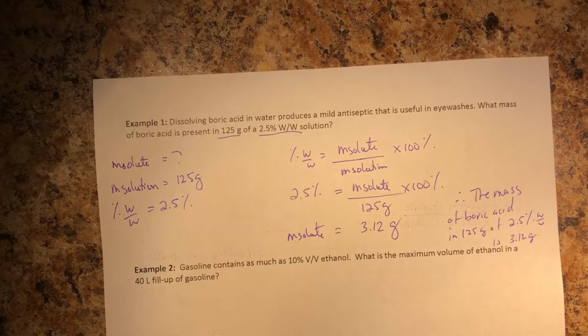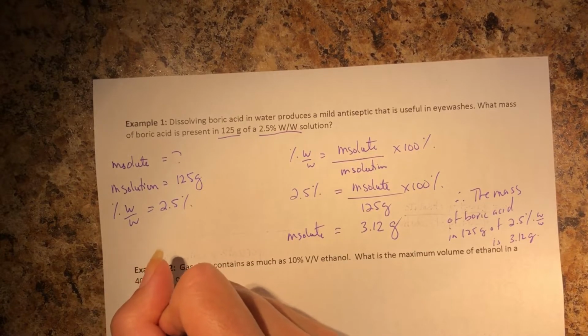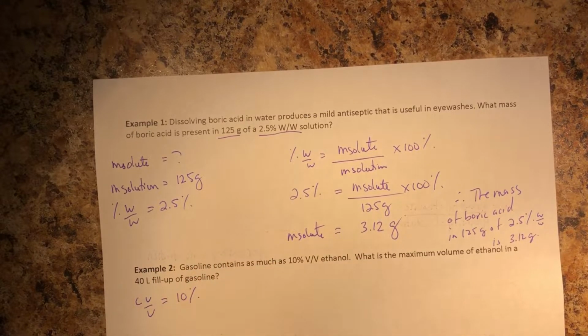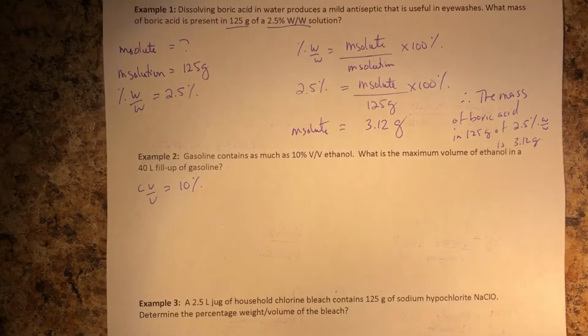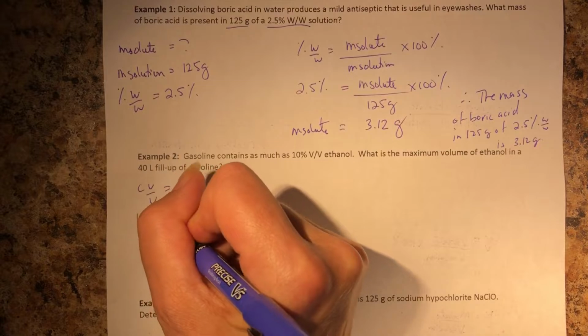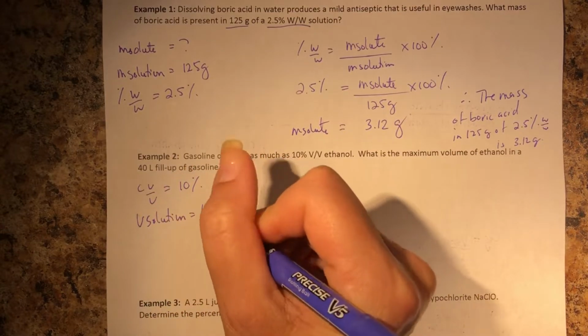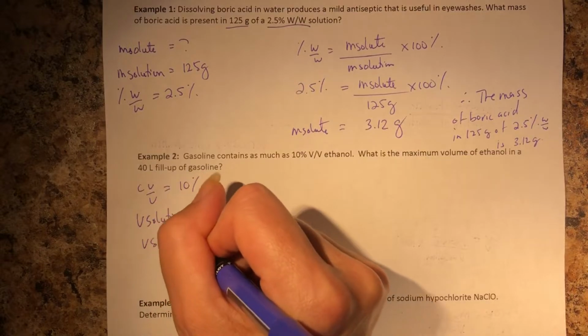Okay, question 2. Gasoline contains as much as 10% volume by volume ethanol. What is the maximum volume of ethanol in a 40-liter fill-up of gasoline? So we're trying to find how much ethanol there is in 40 liters. That's 10% of it, essentially. What's 10% of 40 is what we're trying to find. So our concentration, volume by volume, is equal to 10%. Our volume of solution is equal to 40 liters, and our volume of solute is what we don't know.